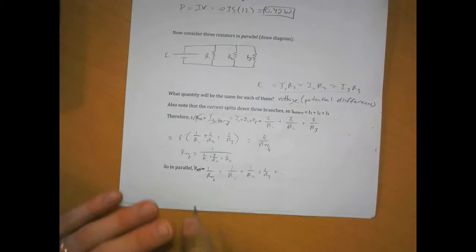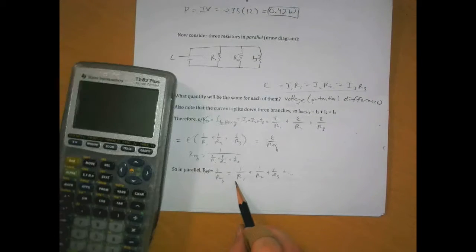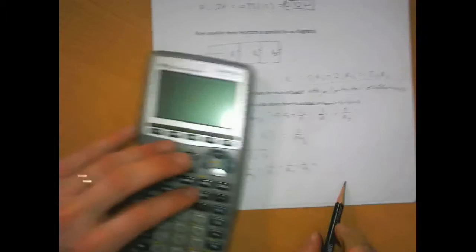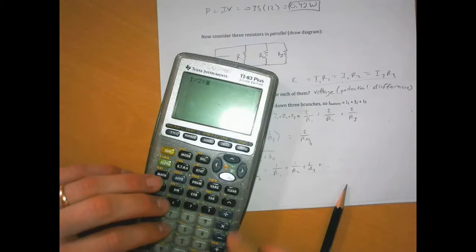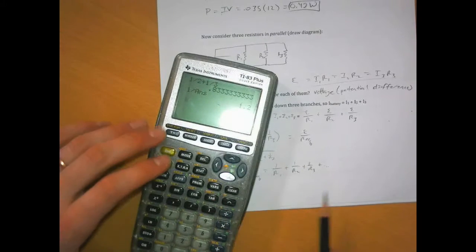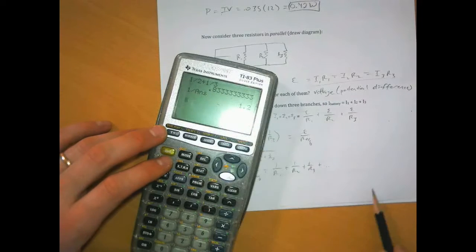Now, notice, just take a simple example. Say we've got a resistor with resistance 2 ohms, one with resistance 3 ohms. Take 1 over 2 plus 1 over 3, and then take 1 over that, and we get 1.2 ohms, which is smaller than either of the resistances I started with, 2 and 3.